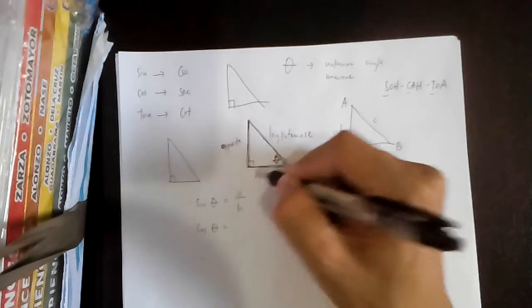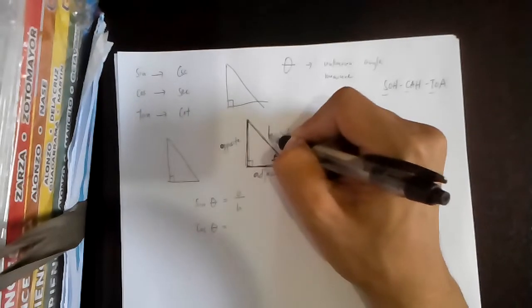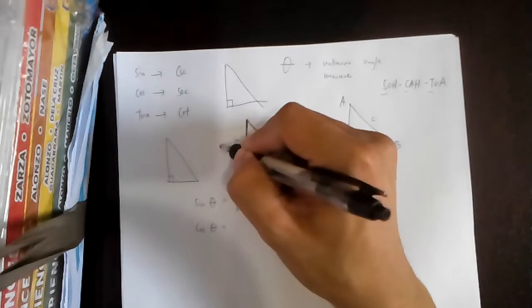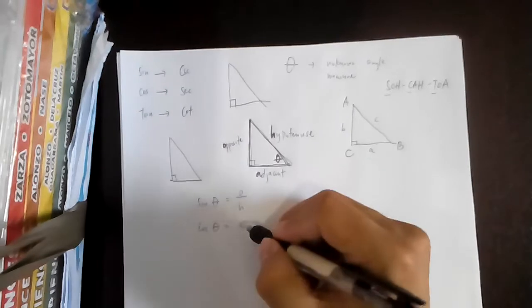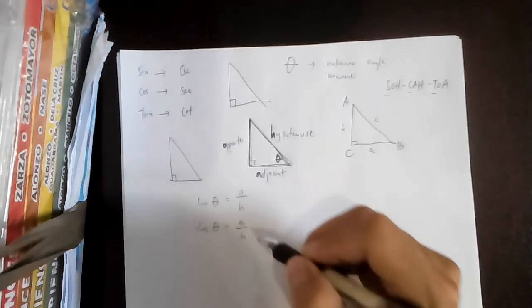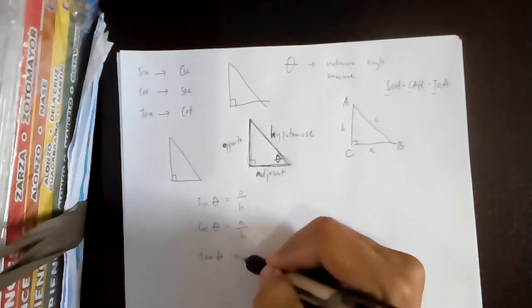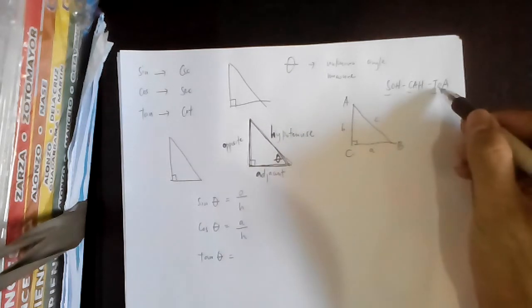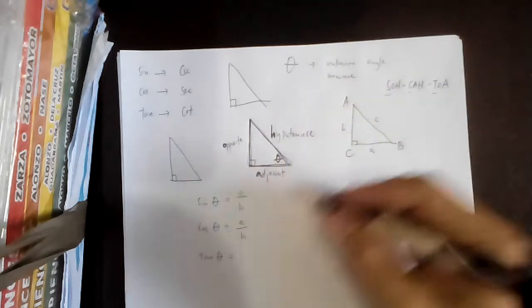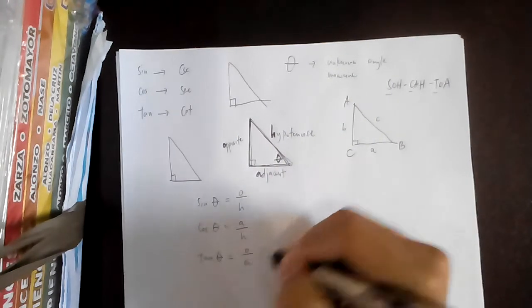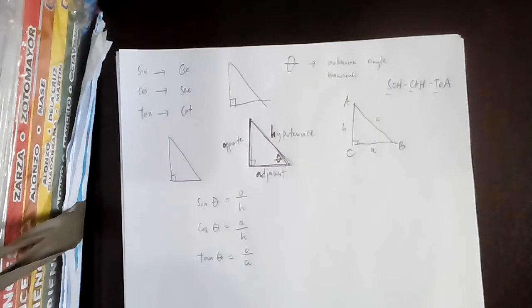Again, A over H. Next, tangent. How to get tangent theta? Opposite over adjacent.